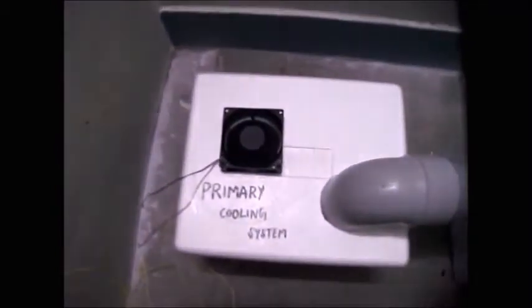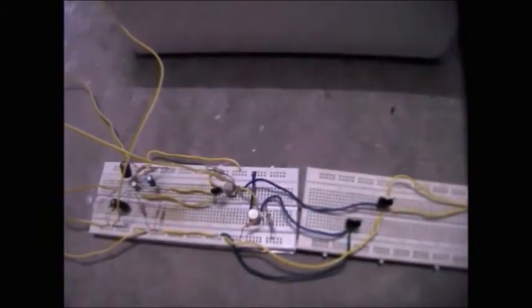First of all, the input given from the capacitor of my generation part is followed by the CE amplifier circuit. The output of the CE amplifier is given to the Darlington circuit. The output of the Darlington circuit is taken to the exhaust fan. I have placed the pipe at the end of the primary cooling system. Now you can watch the primary cooling system.